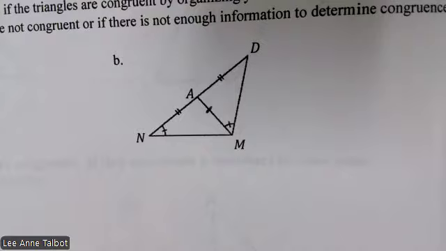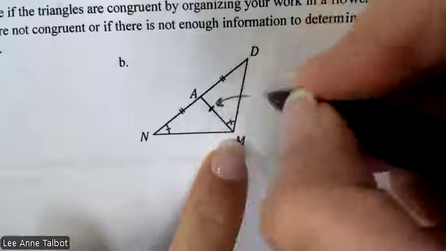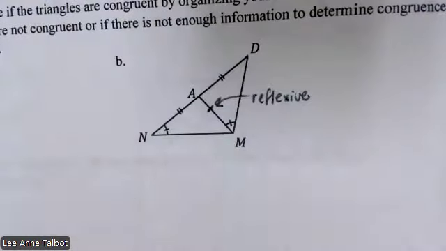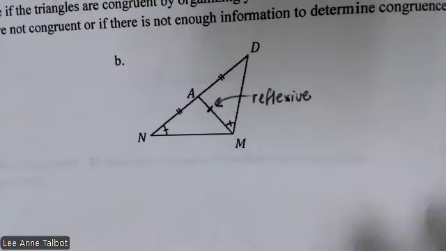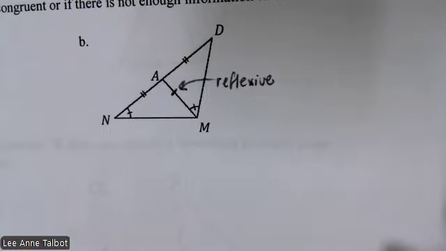Yes, Landon? There is. Beautiful. Okay, what else? I'm looking for somebody to analyze this picture. Yes. Right, which we don't have. SSA is not a congruence theorem.